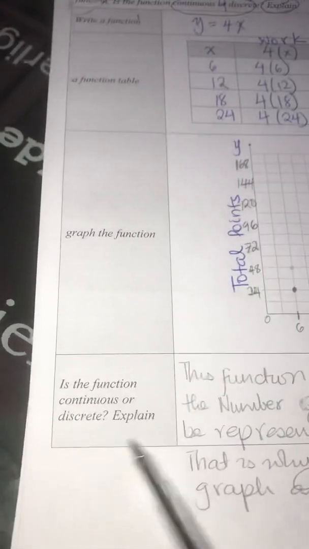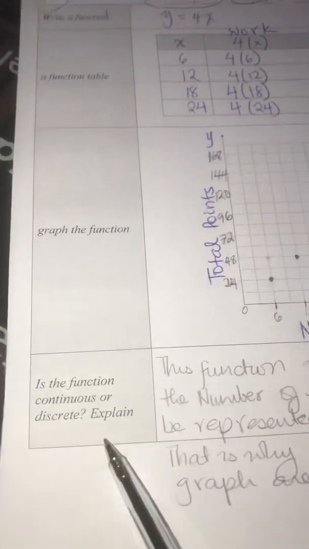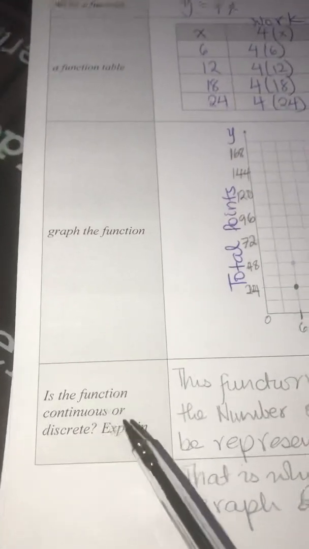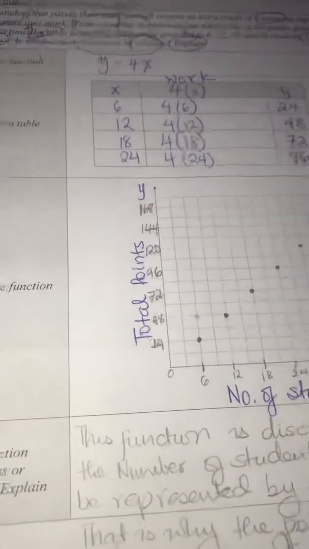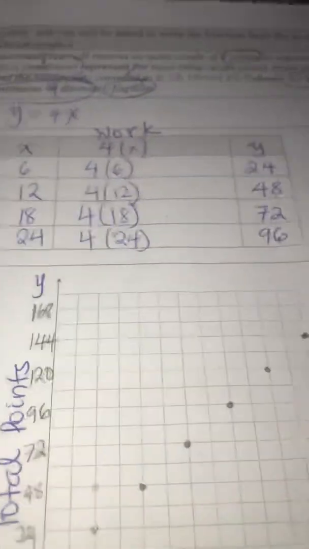And then I answered this question, is this function continuous or discrete? I said this function is discrete because the number of students can only be represented by whole numbers. That is why my points on the graph are not connected. I stated, I explained. And here I will get full mark. Okay? So do your examples. Then we'll talk about them tomorrow. On Sunday.